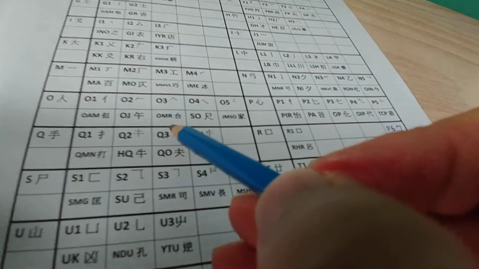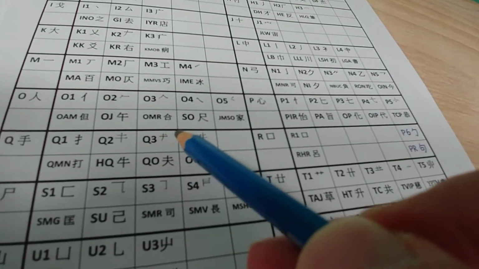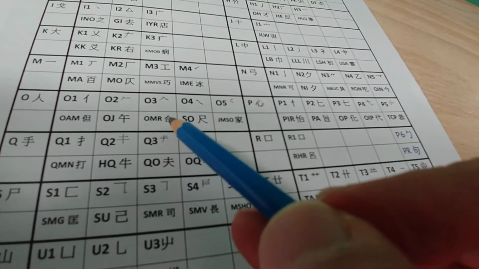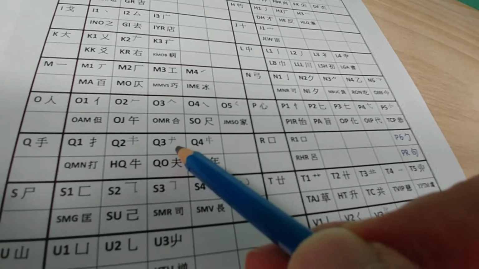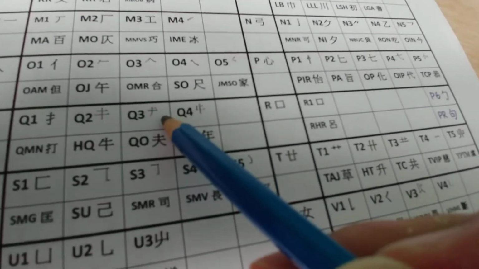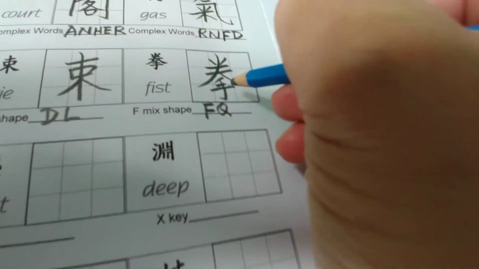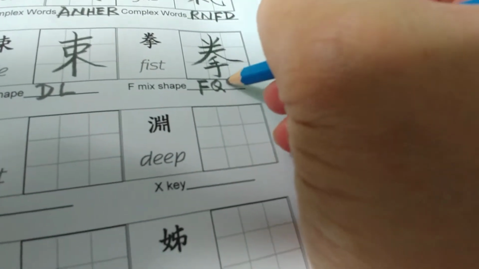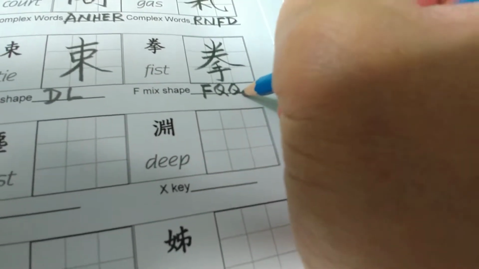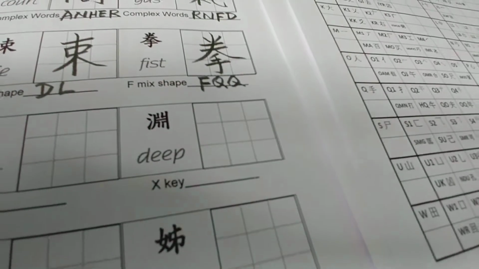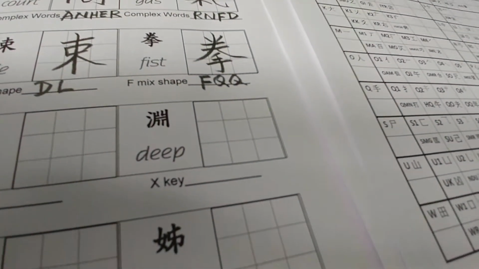Here, two horizontal line with left slant, Q3. Here. And the last part, only one basic Q, the hand. So this is FQQ.